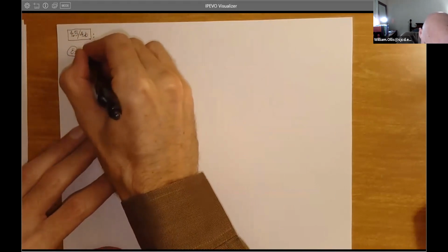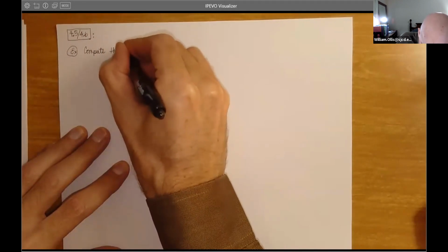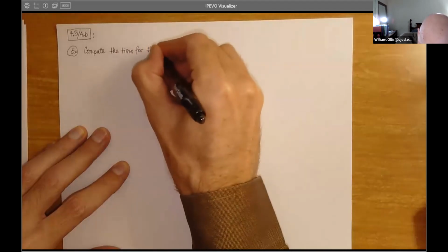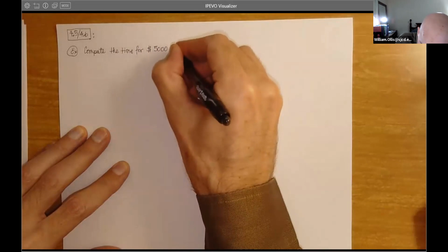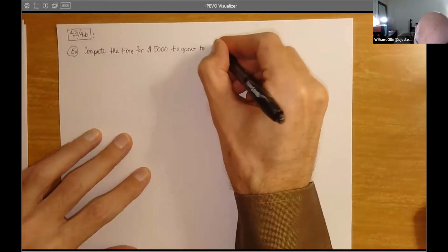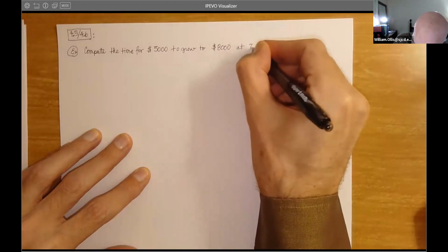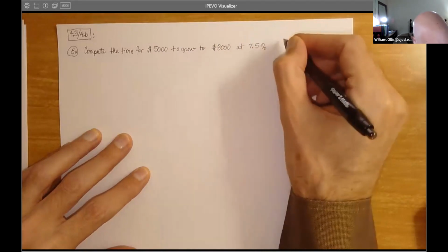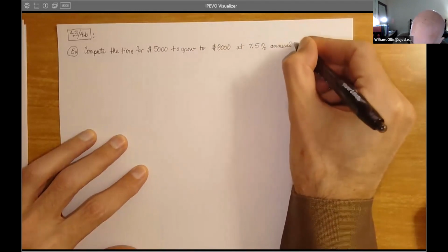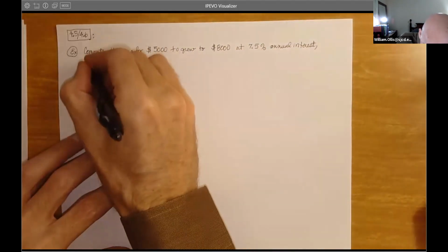So we have: compute the time for $5,000 to grow to $8,000 at 7.5% annual interest, compounded quarterly.